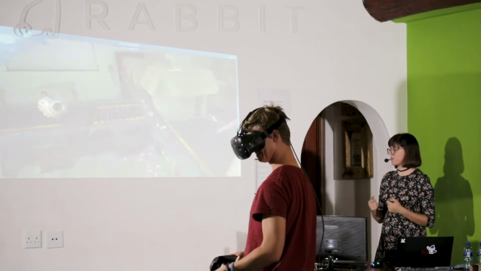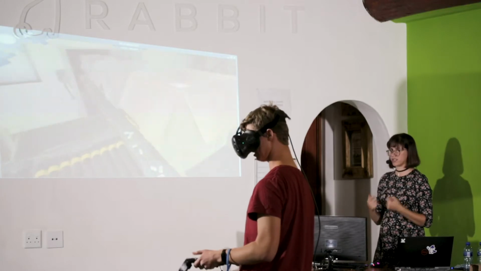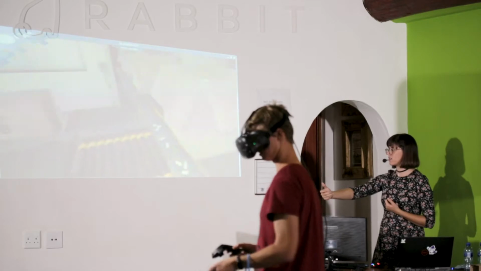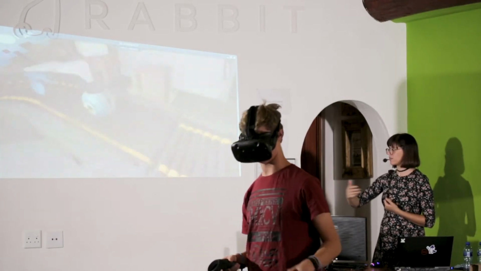Don't push down on the touchpad. You only push down on touchpad if you want to teleport. So stick your hand out and then try the grips. And if nothing happens, you probably can't pick them up.